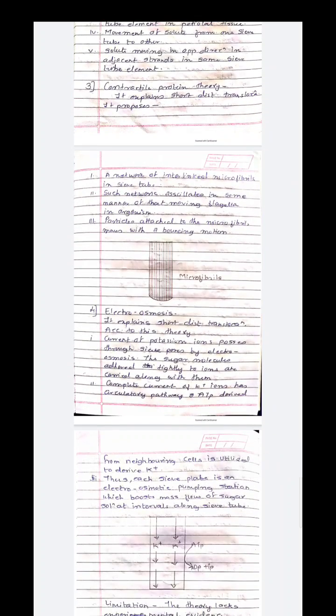Then fourth theory is regarding the electroosmosis. So this explains short distance translocation. According to this theory, the current of potassium ions passes through sieve pores by electroosmosis. The sugar molecules adhered tightly to the ions are coming along with them.